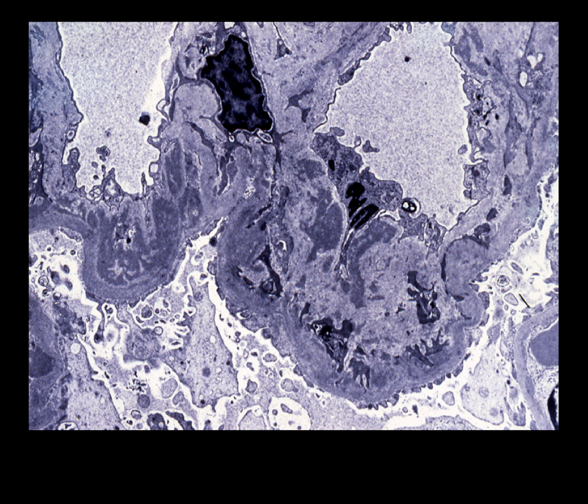The electron micrograph is extremely helpful because in this particular electron micrograph you can see a mesangial cell extending into the subendothelial space.